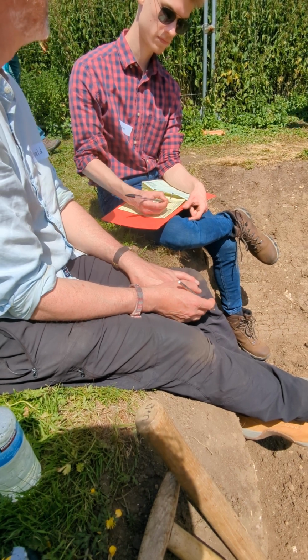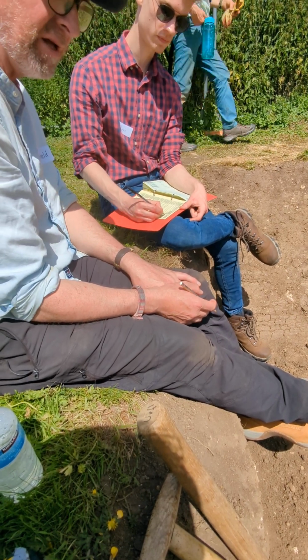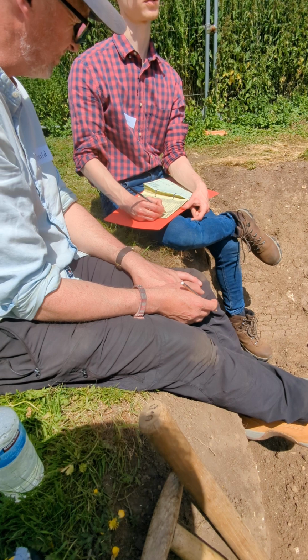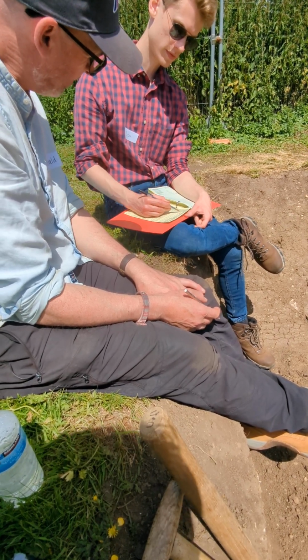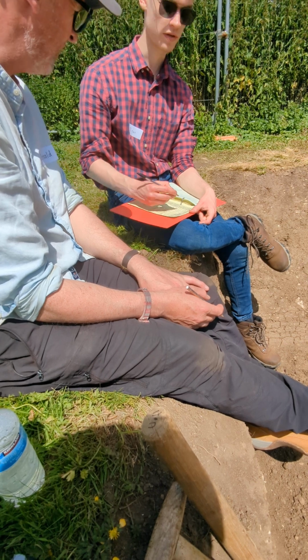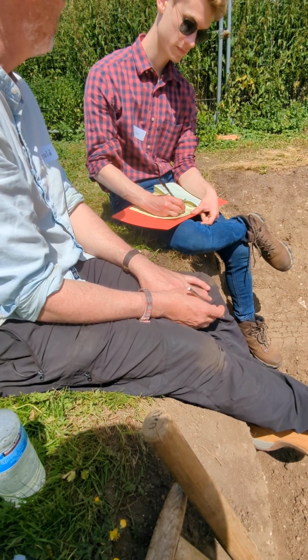3150. Okay. Feature type is a fill. So the feature type is a... oh, ditch. It's a ditch. Finds: pottery again, and bone. RB pottery and animal bone.